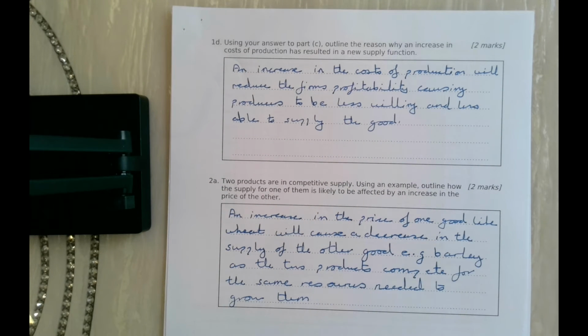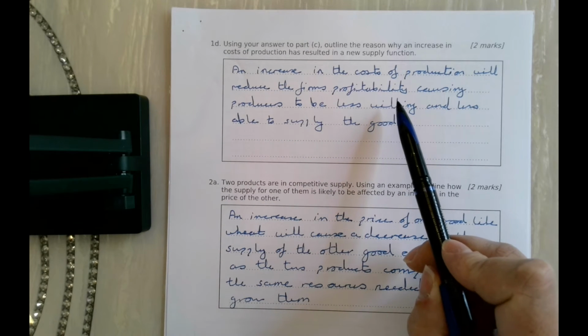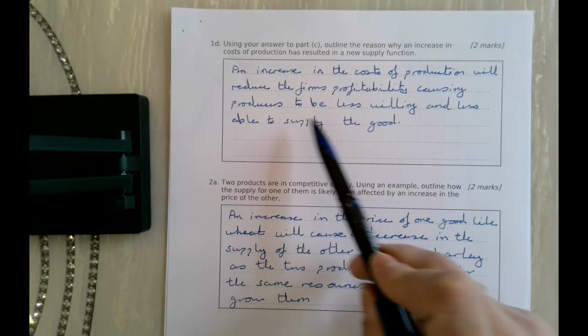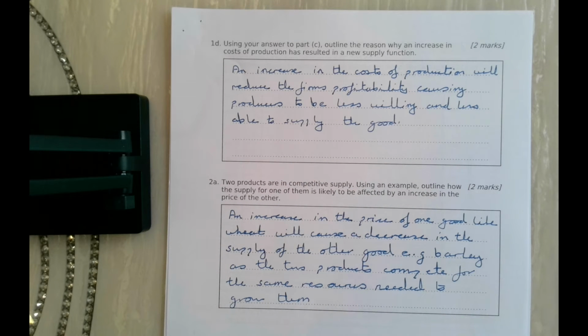assuming again a ceteris paribus relationship, and what that actually means is that we're assuming price hasn't changed, but the cost, the amount of money that firms have to pay other firms in order to supply them with the things they need to use to make the goods that they in turn sell, that has increased. So an increase in cost of production will reduce the firm's profitability. Well, what's the effect of that? Causing producers to be less willing and less able to supply the good. Okay, that's what we're saying there.